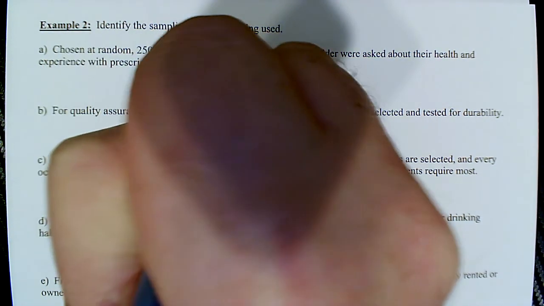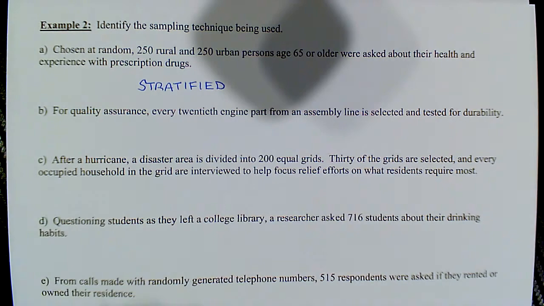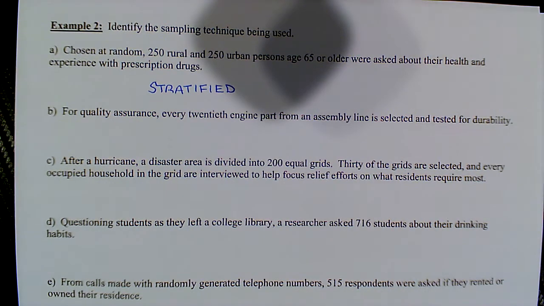So this is stratified, because we're taking two subsets, both with the same characteristics, and choosing samples from each subset.